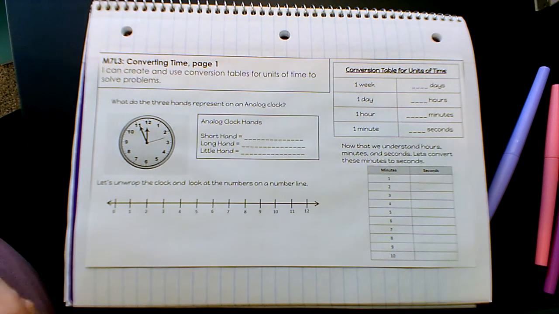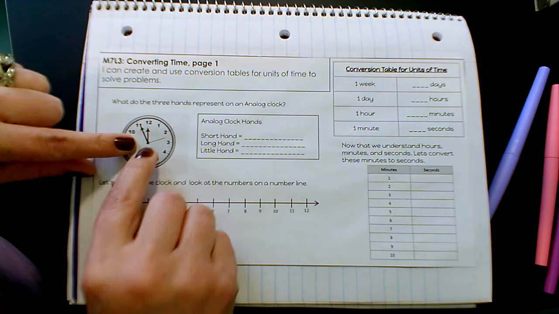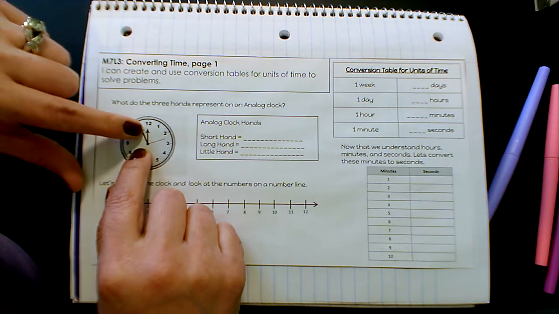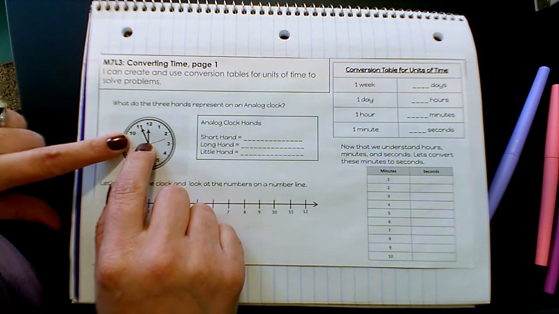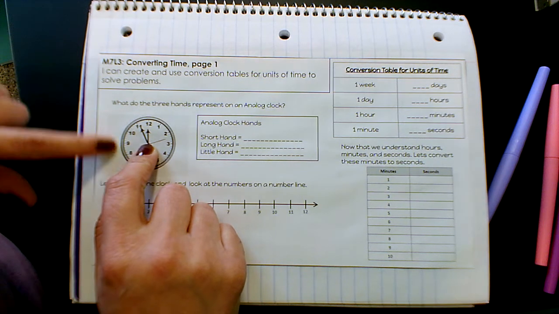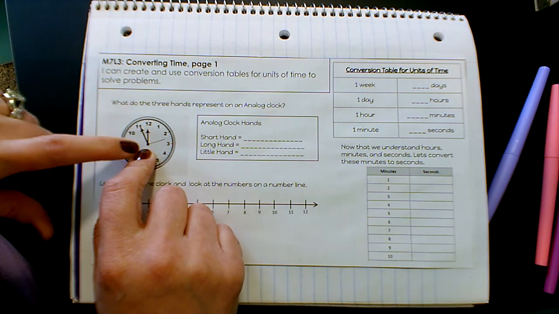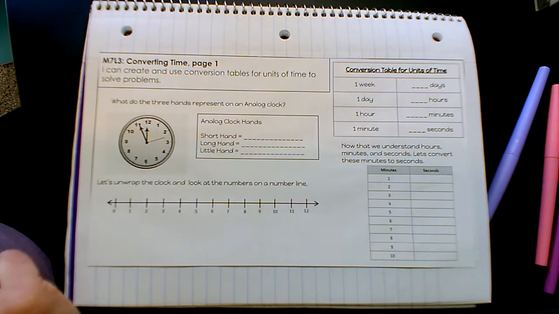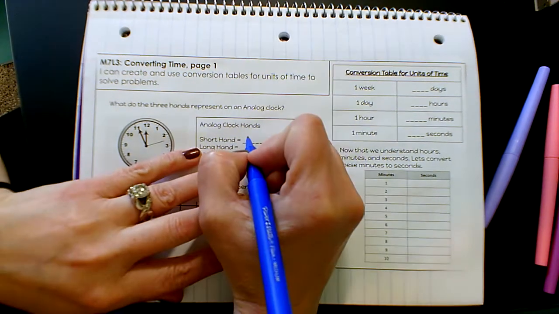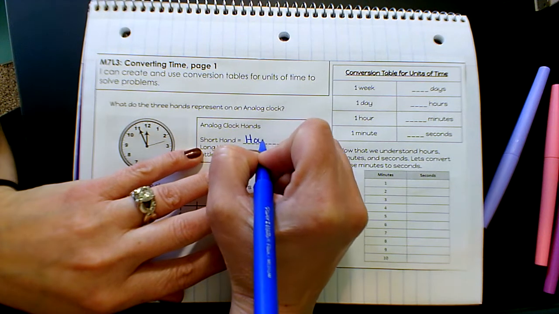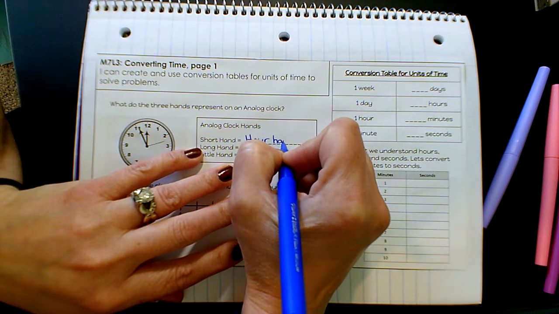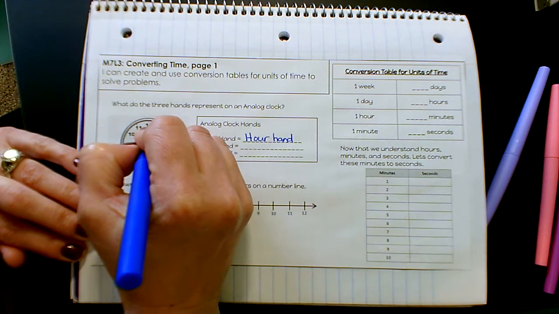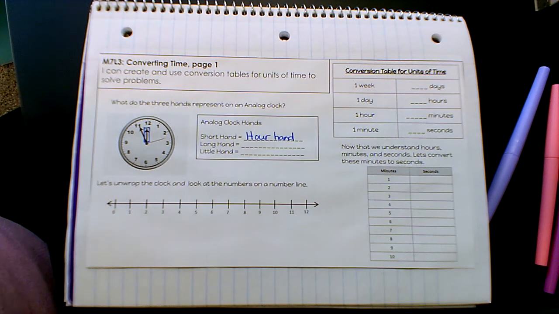Okay, so let's start with that short hand. So I'm going to look at these different hands, right? We're going to look at these two thick hands. We have this little one here, the short hand, and then we have the longer hand here. We're going to look at the short hand. The short hand is your what hand? If you said hour hand, you're correct. It is your hour hand.